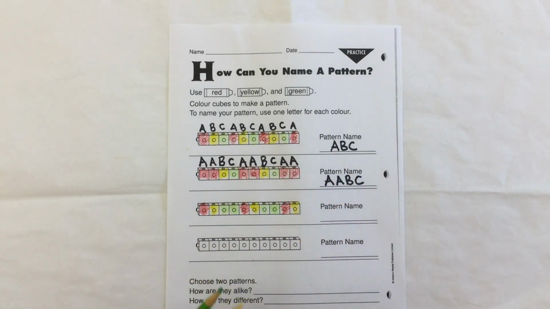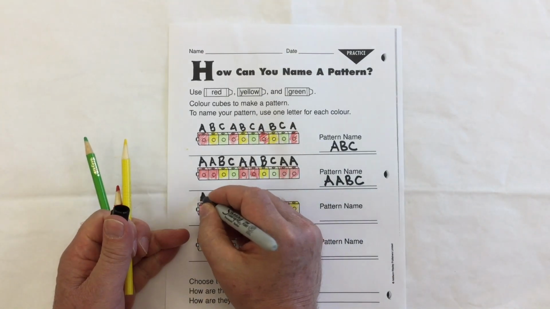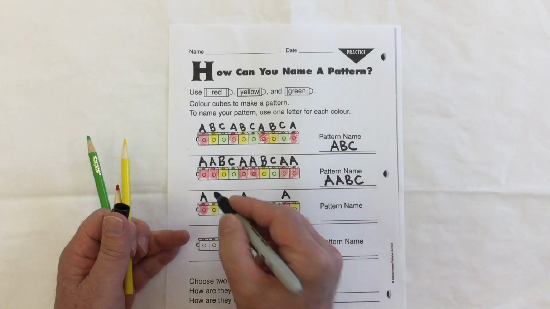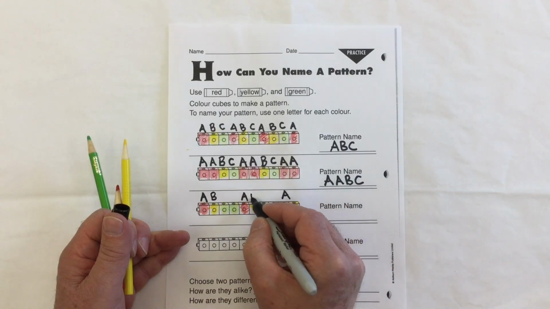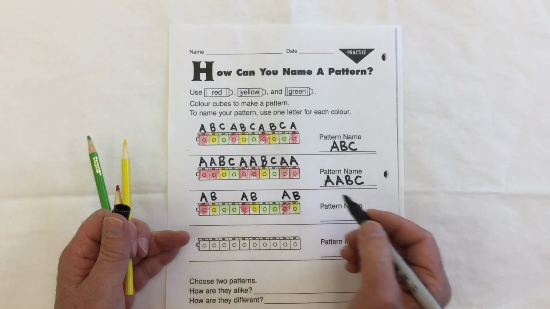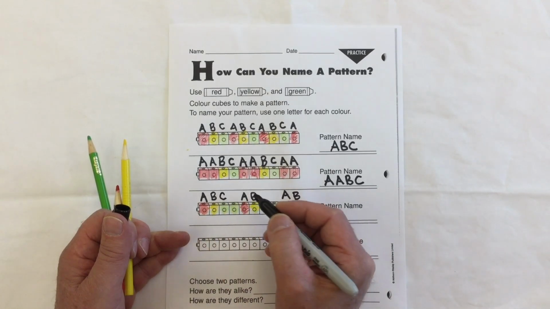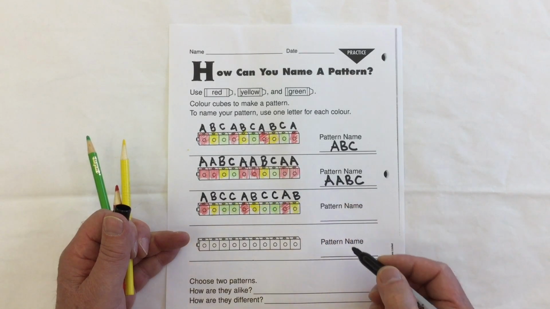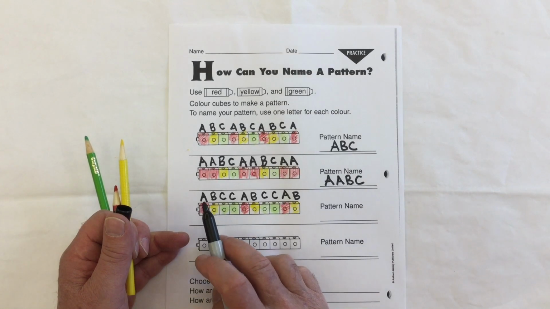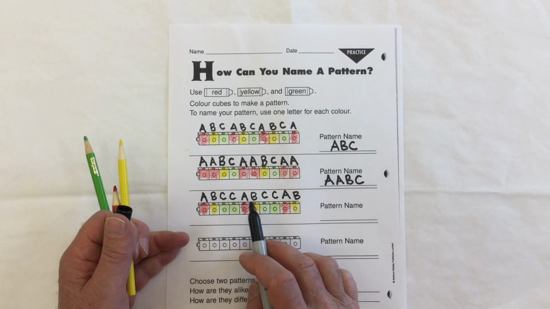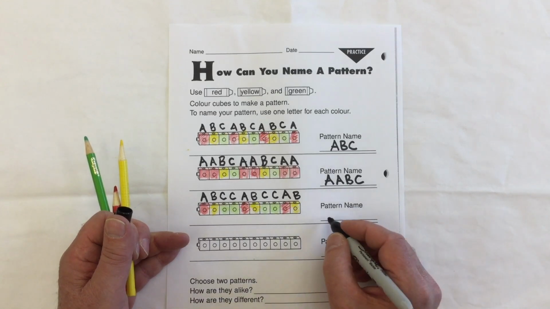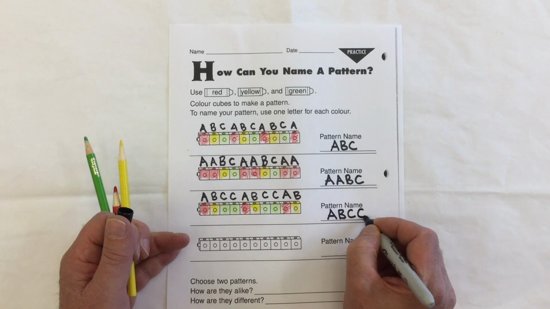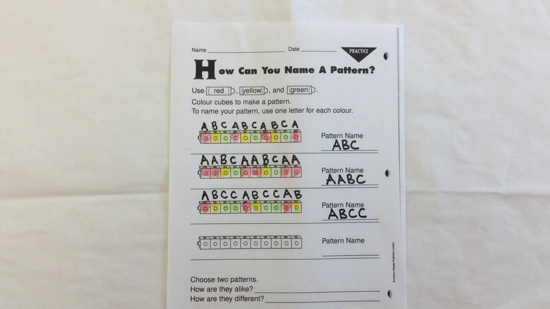Again, let's give a name to each color. All reds are A. Yellows are B, all yellows are B. And C can be green. There's a C, and next to it's a C. This is a green, so it's a C, and this is a green, so it's a C. Now we've got a pattern that goes A, B, C, C. We'll call this pattern A, B, C, C.